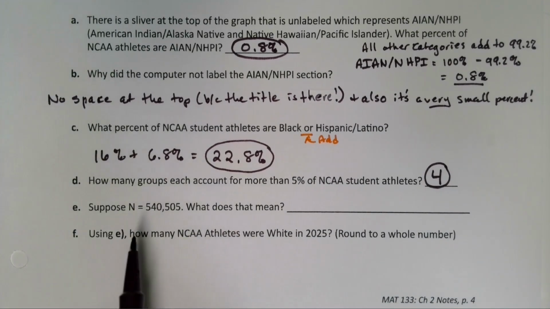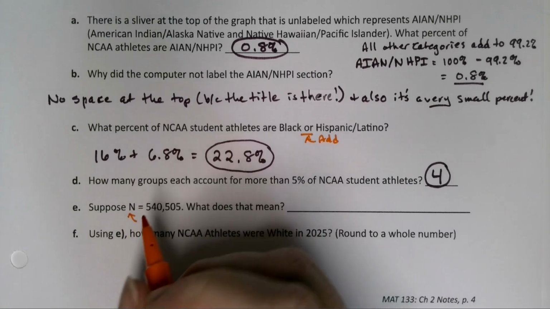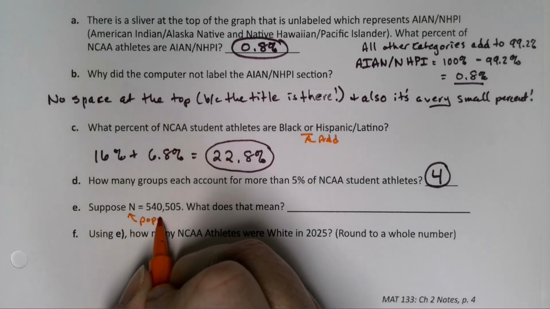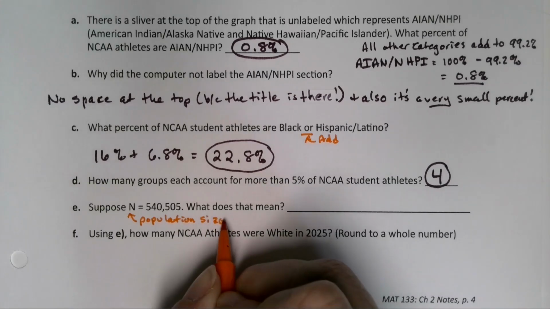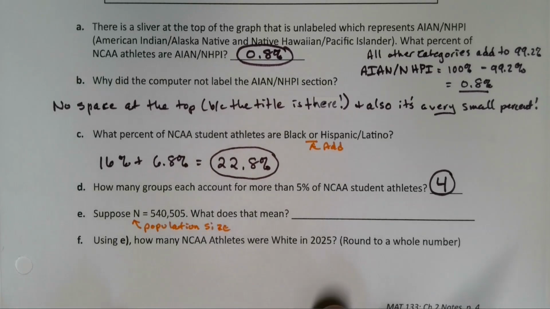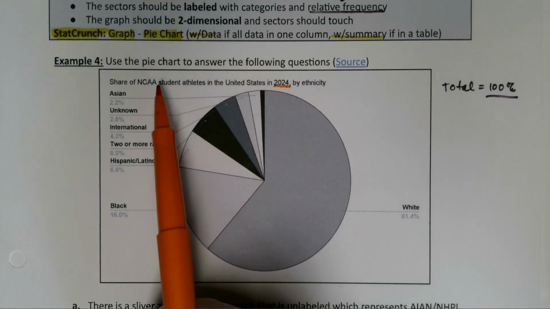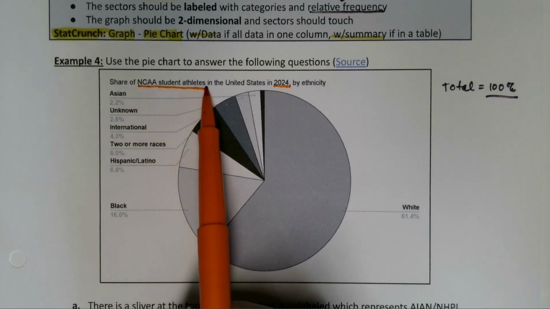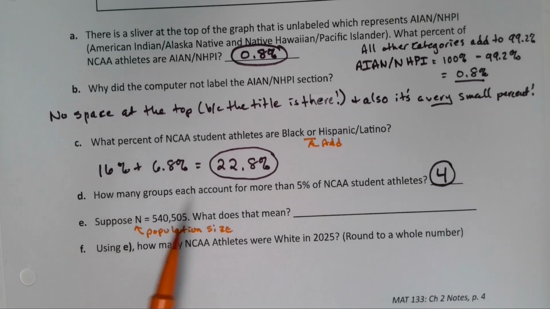All right, now suppose we were told that capital N equals 540505. What does that mean? Now remember from section 1.1, capital N means the population size, as opposed to little n, which is a sample size. So that means, and this would be treating that year as its own population, 2024, the NCAA athletes in 2024, so this number must be how many there were.